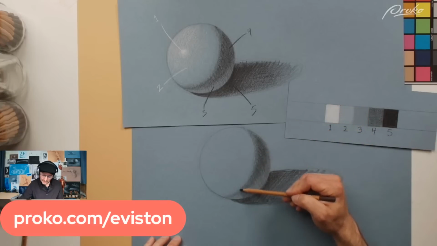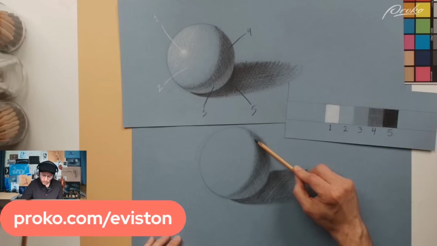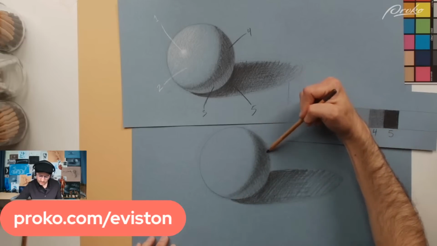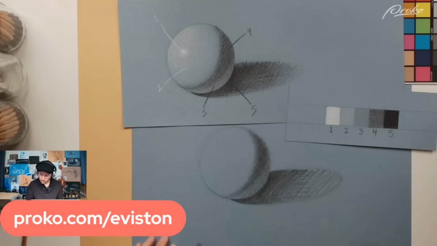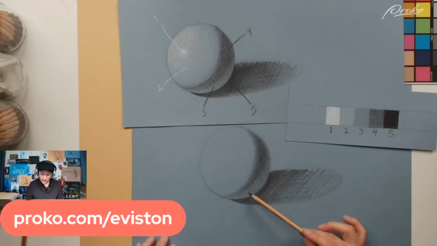These are the three essential shadow values. From my perspective, these are the only values you absolutely need in a drawing to get it to work. So here we have these three shadow values: cast shadow at a number 5 value, core shadow at a number 4 value, and reflected light at a number 3 value.